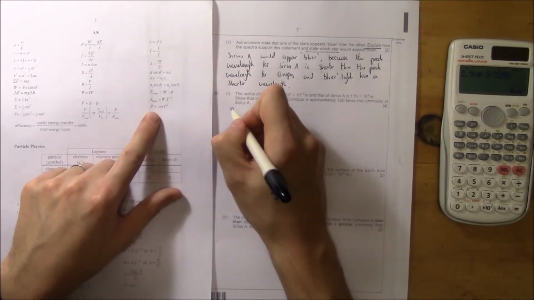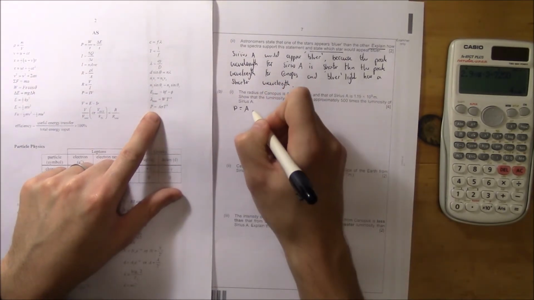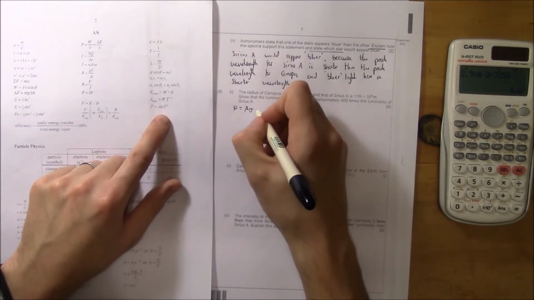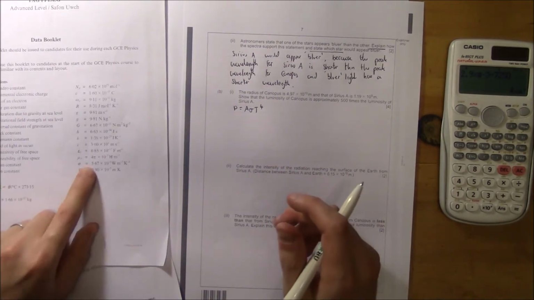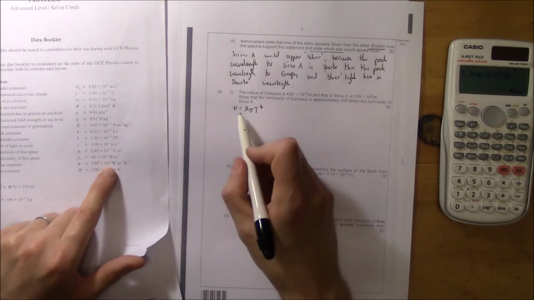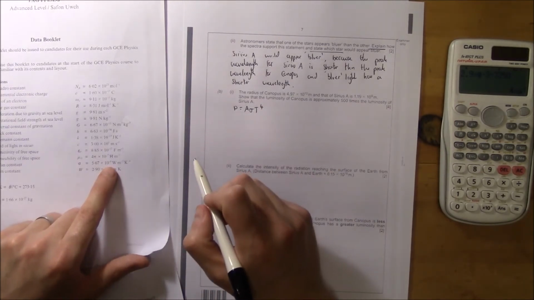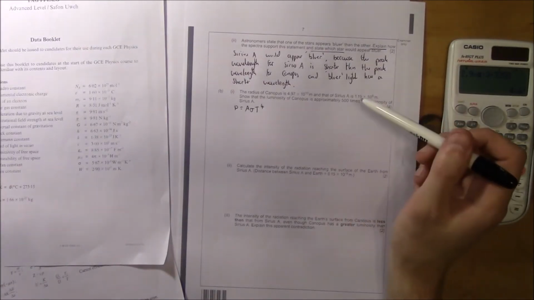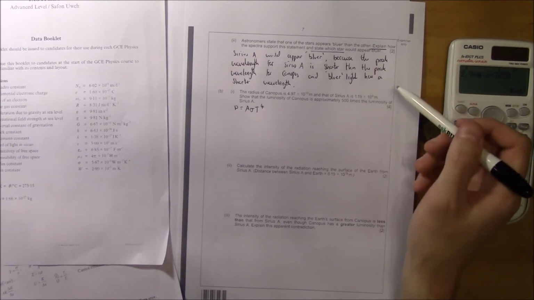If we look at our formula sheet, to work out the luminosity, the equation we're going to use is P equals the area, sigma, T to the power of 4, where sigma refers to Stefan's constant. Now, we're told on the front that Stefan's constant is this number here. Now we're going to calculate the luminosity of each star, and hopefully we can see that the luminosity of Canopus will be 500 times greater than the luminosity of Sirius A.